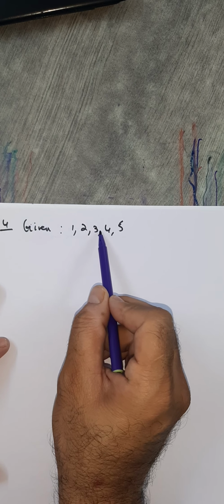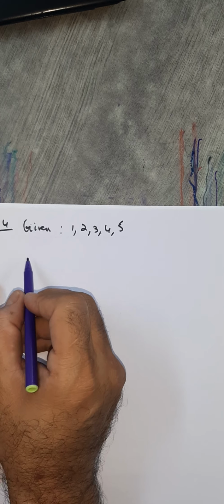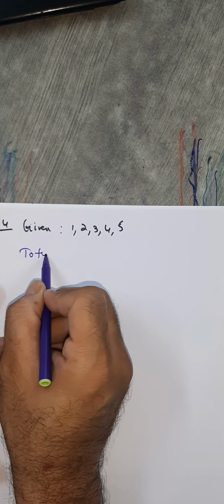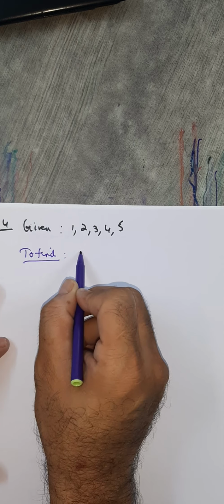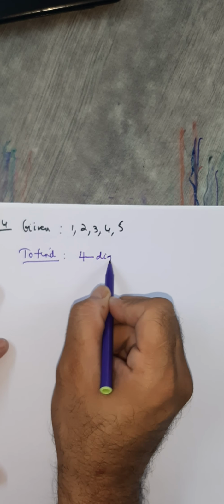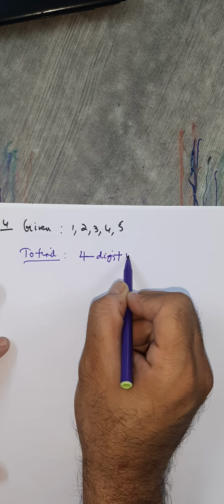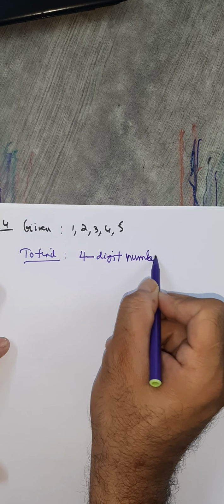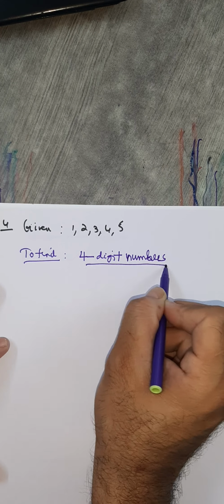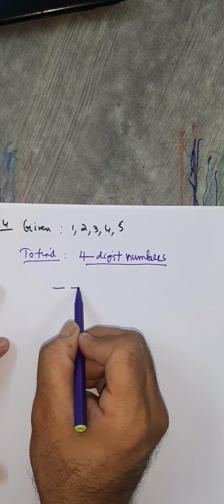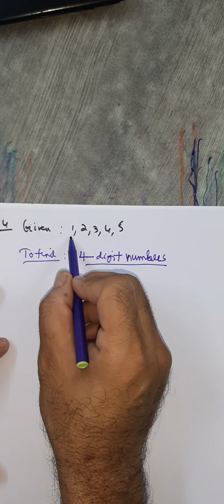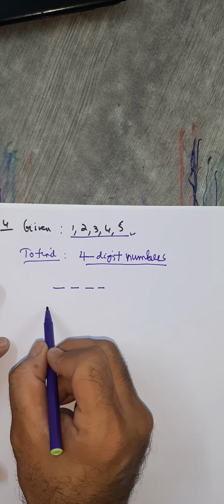Find 4 digit numbers that can be formed using the digits 1, 2, 3, 4, 5. Now, what do you want to find? You want to find 4 digit numbers.